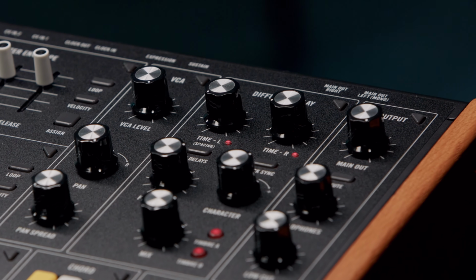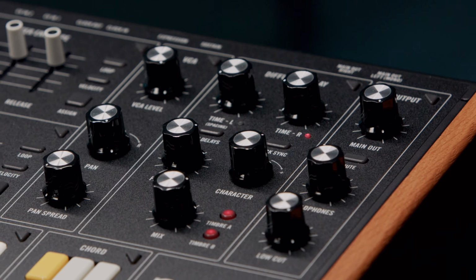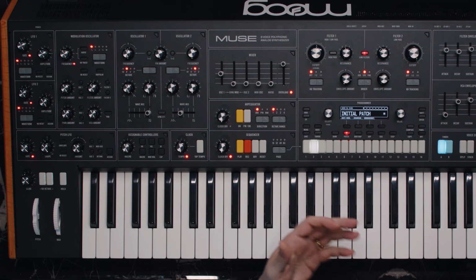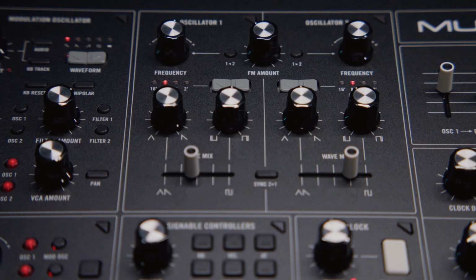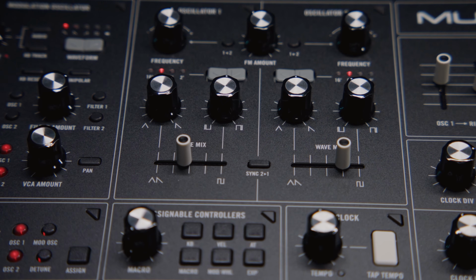The next thing that we will explore is our diffusion delay. This is a digital effects processor that we spent a really long time on, and one of the things that we focused on was tailoring it to complement the analog voice that we have on Muse. So the two make a really powerful pair, and the delay is a great way to add a lot of space and dimension to the sounds that you hear.